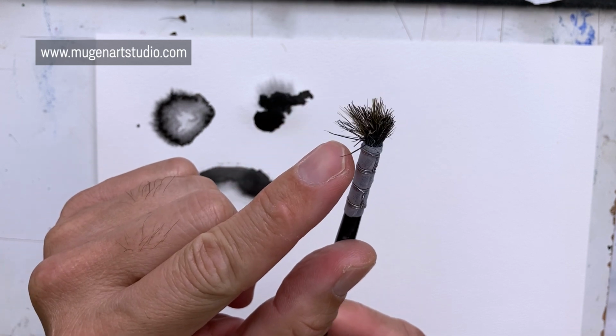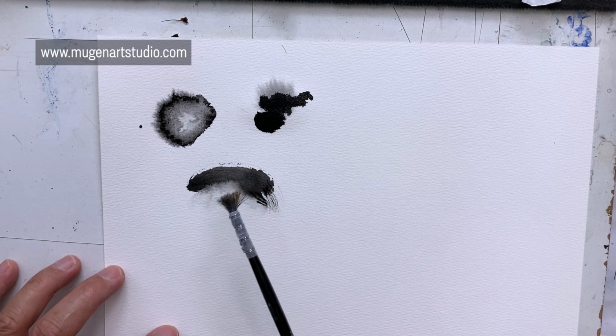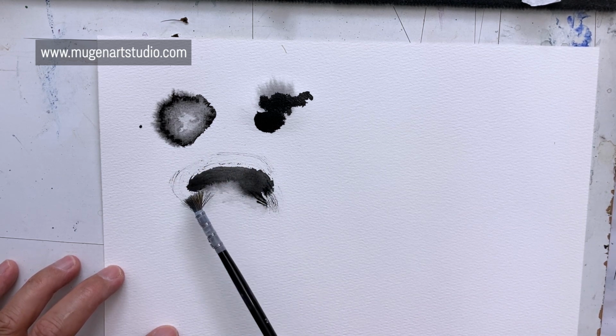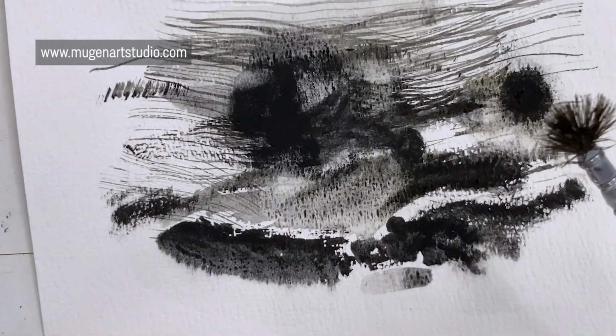The brush I use is a hog hair brush. The bristles are hard and they leave these very expressive scratches on paper that I like. So the deliberate destruction to make it imperfect makes the tool perfect for this purpose.